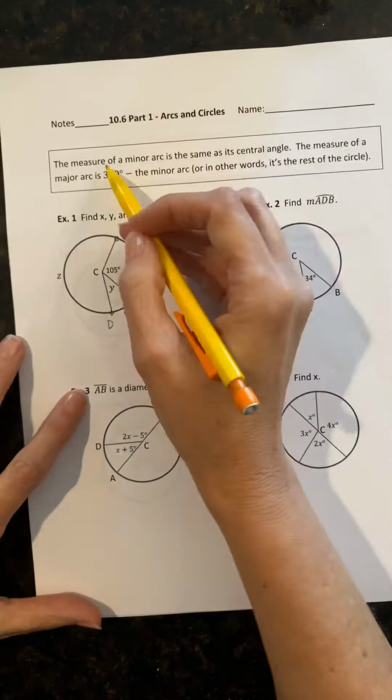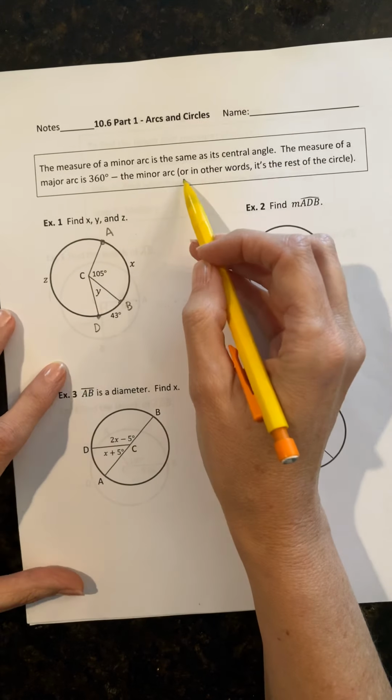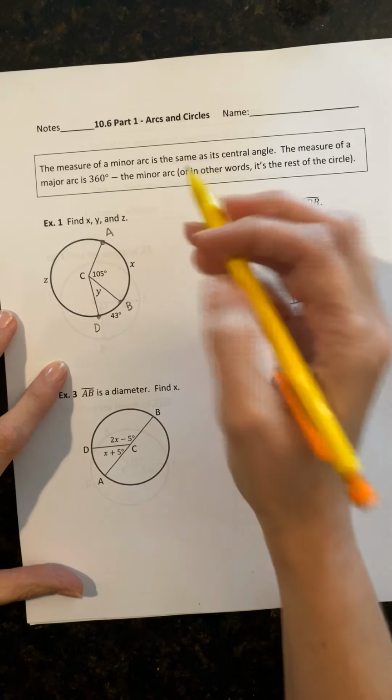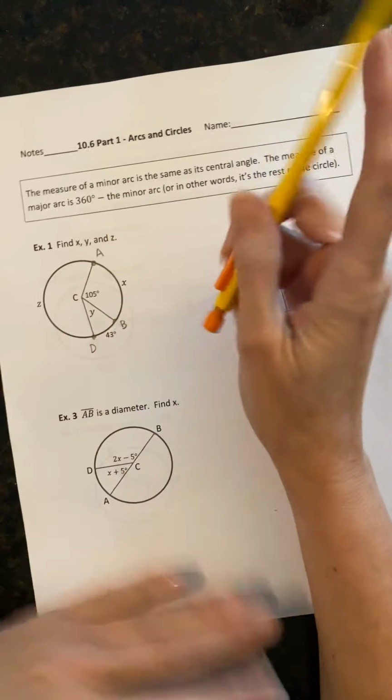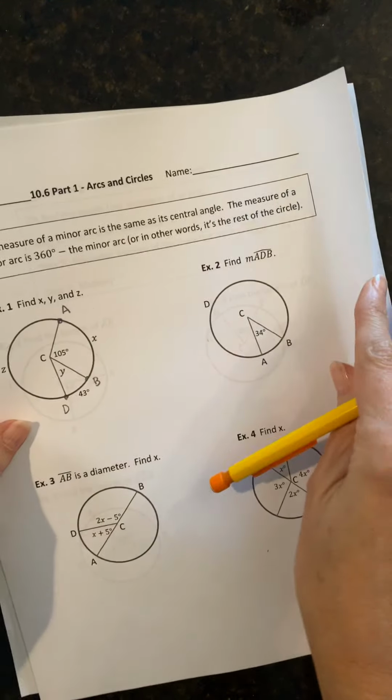So that's a little summary of how to find measures. And so I put here, or in other words, it's the rest of the circle. All right, so we're going to find some arc measures.